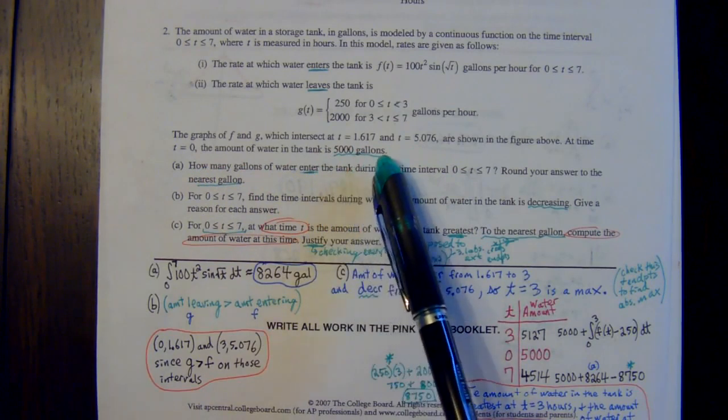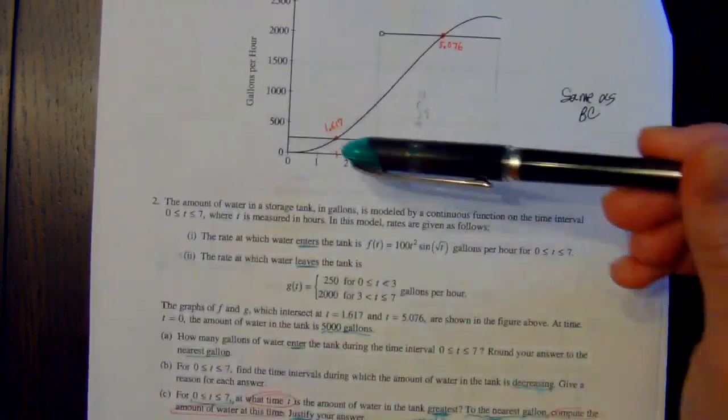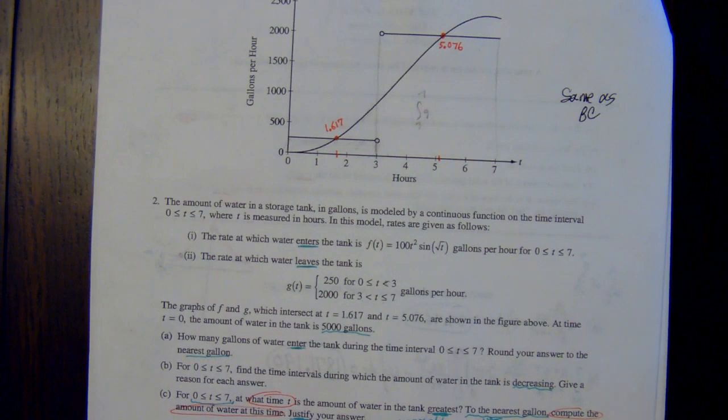the amount of water in the tank is 5,000. So I got those numbers and I put those on my graph right away. It gave us that information.